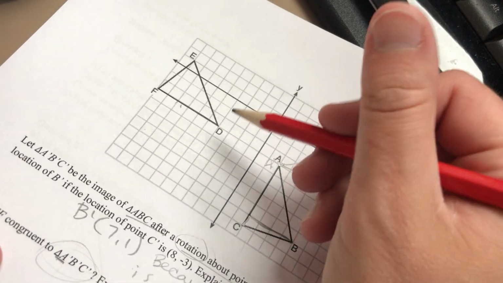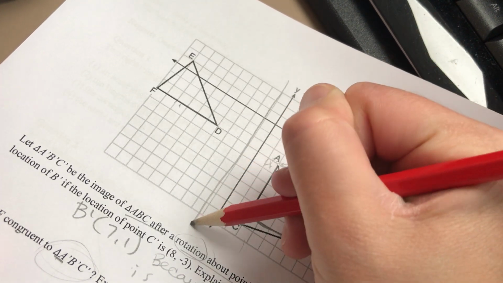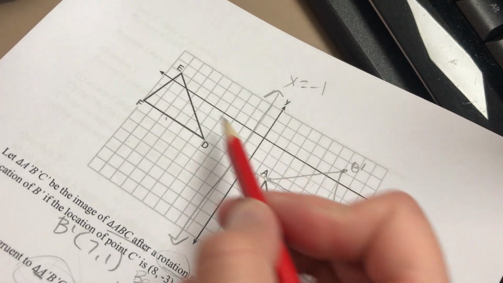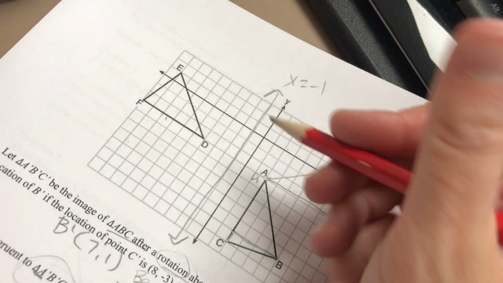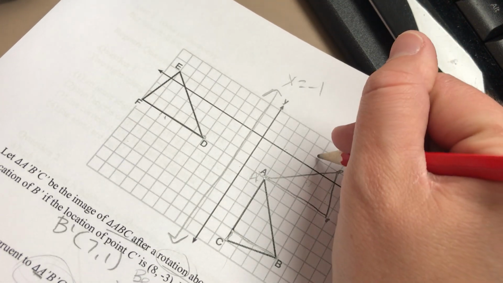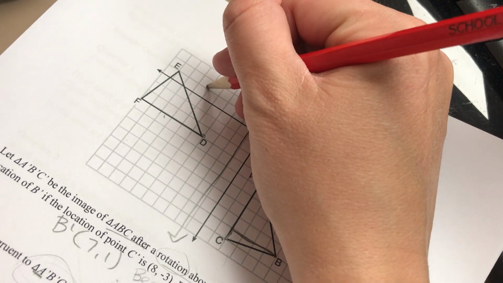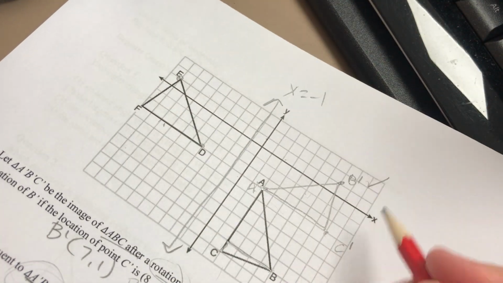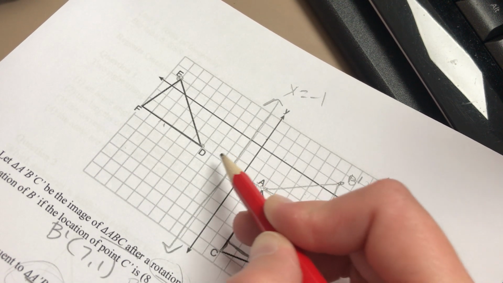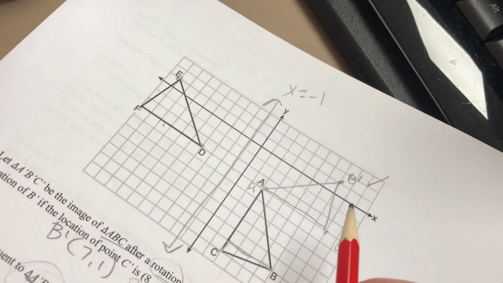Well, it looks like there's a reflection here. That line, as a reminder, is x equals -1 because it crosses through the x-axis at -1. I know A is good. Okay. B, 1, 2, 3, 4, 5, 6, 7, 8. Okay, so E is good with B prime. And then C, 1, 2, 3, 4, 5, 6, 7, 8, 9. Okay, so they all check.